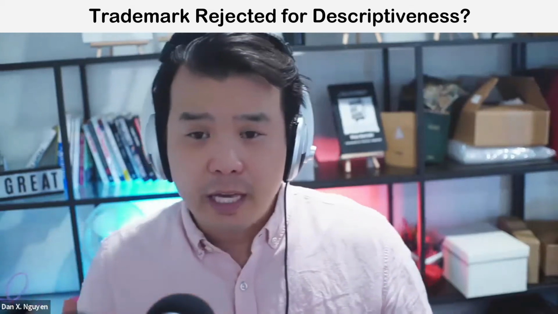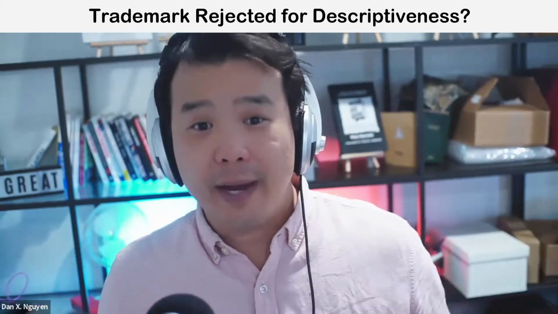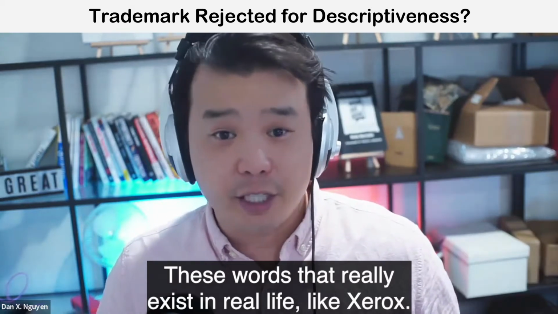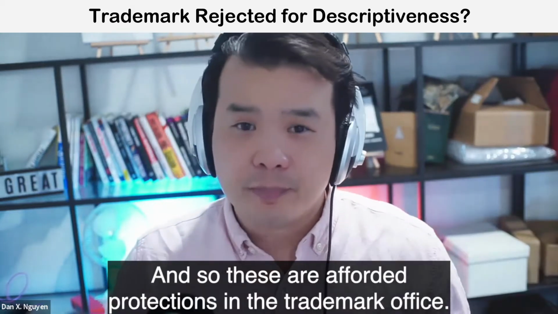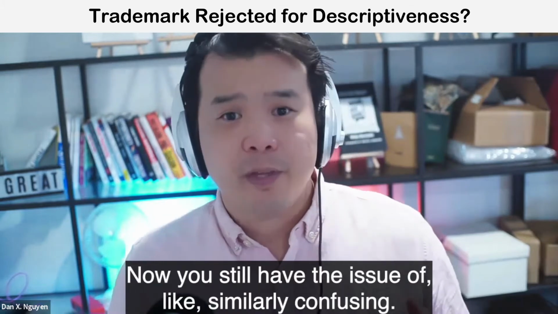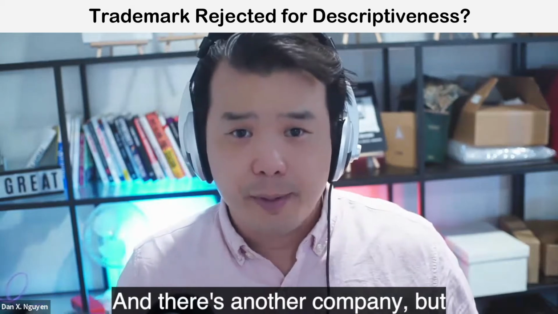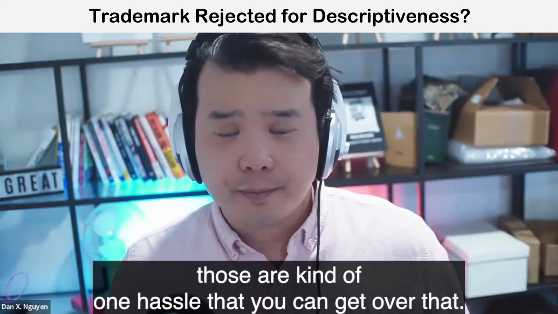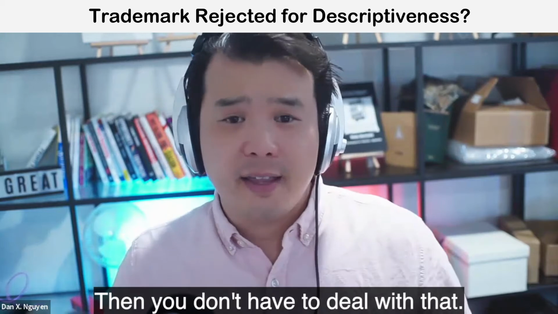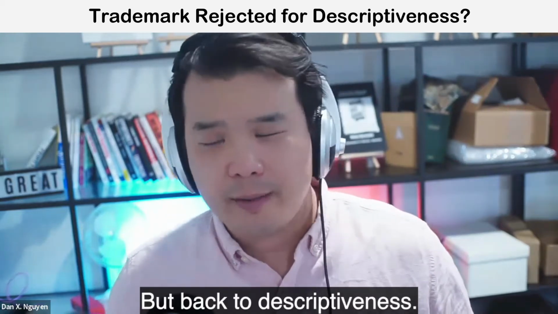Now, even better than that are words that are made up, words that don't really exist in real life, like Xerox, right? And so these are afforded protections in the trademark office. Now, you still have the issue of similar, confusing marks, and there's another company, but that's one hassle that, if you can get over it, then you don't have to deal with that. But back to descriptiveness, right?